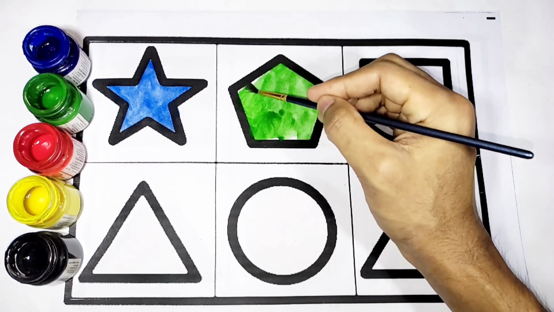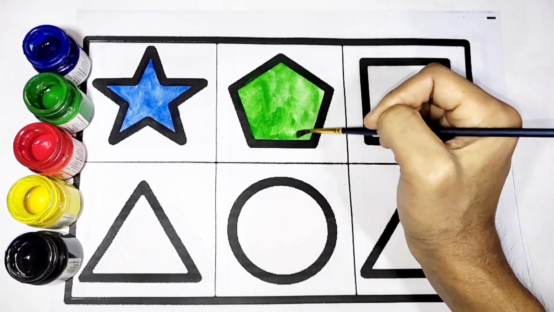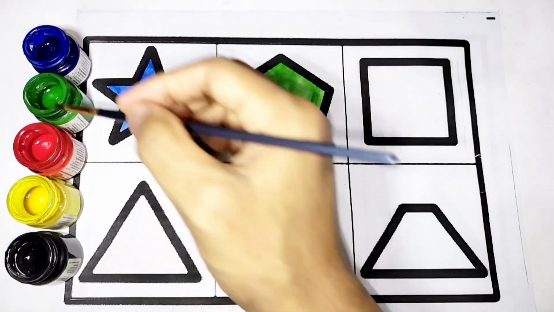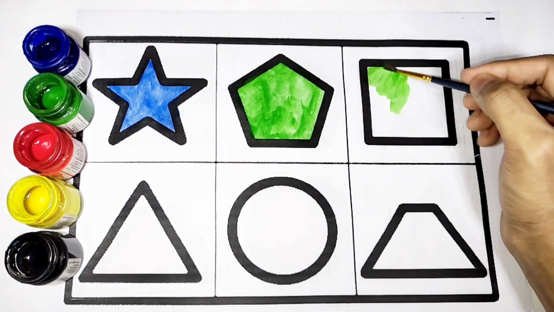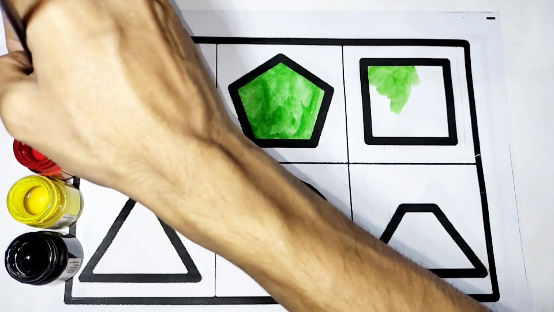Kids, now we are coloring the shape of pentagon. And the next one is square. The shape of square. We are again using green color.